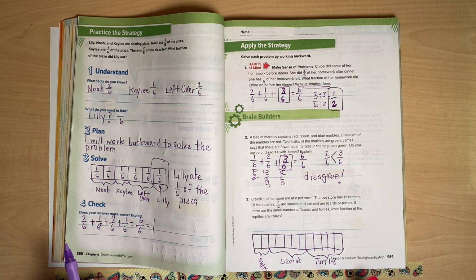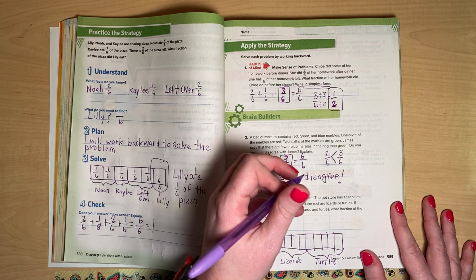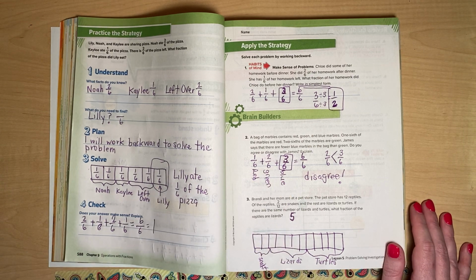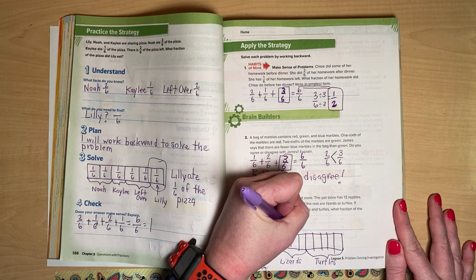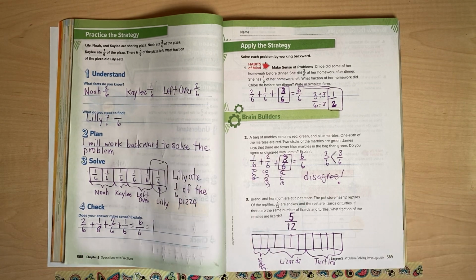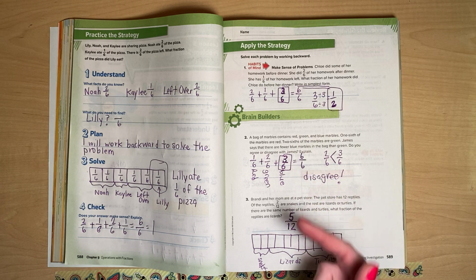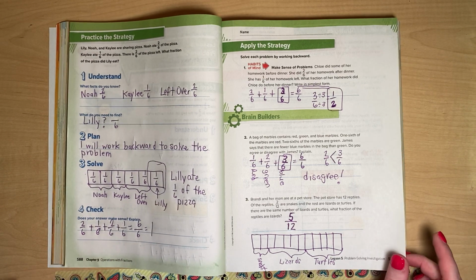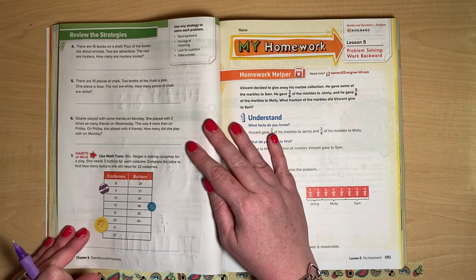But the question says, if there are the same number of lizards and turtles, what fraction of the reptiles are lizards? So how many lizards do we have? That is our part. We have 5 lizards out of how many animals in the whole? 12. Okay, so 5/12 of the reptiles are lizards. Okay, sometimes you need to draw a picture. Sometimes you need to fill in the blank. Guys, it does not matter how you figure out these answers as long as you use a way that is comfortable for you. Okay, you can see that I've done these a couple different ways. All right, let's move on to the back and finish this lesson.